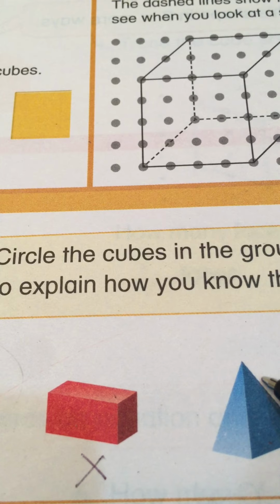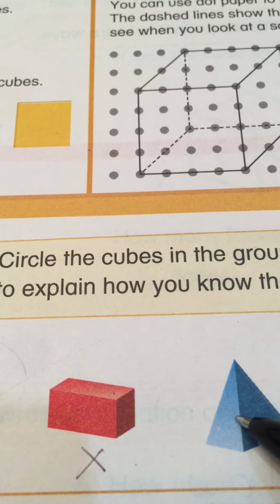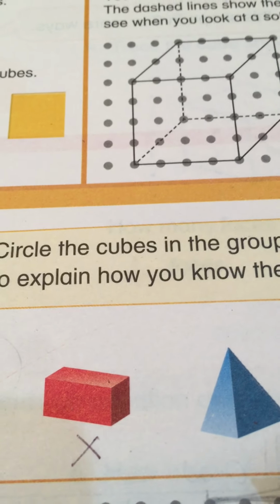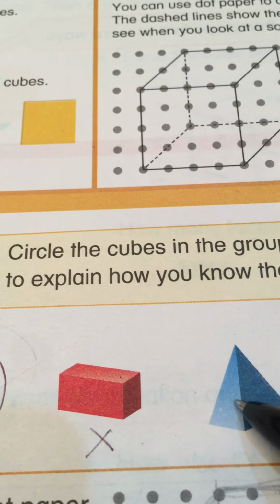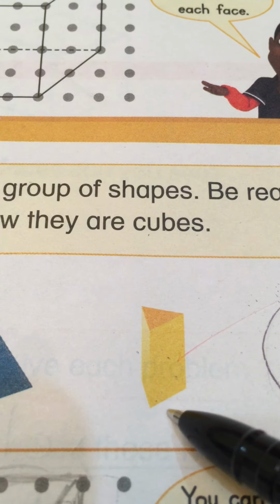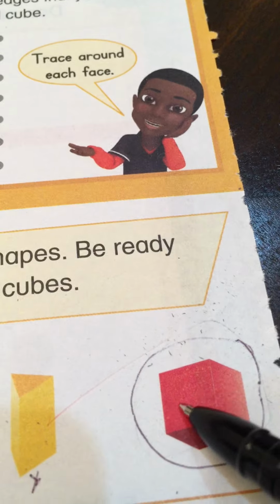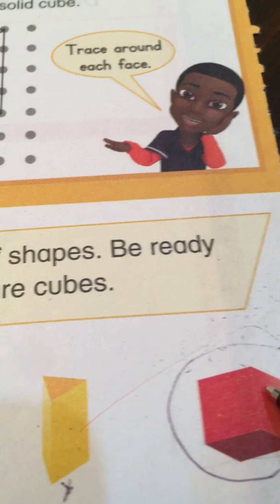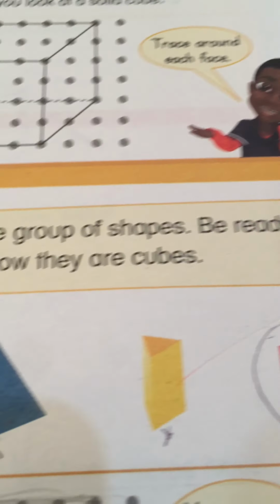And this one also doesn't have 6 faces, and if they are not equal, then this is not a cube. Also this one, the faces are not equal, so this is not a cube. And the last one has faces that are equal, so we can say this is a cube.